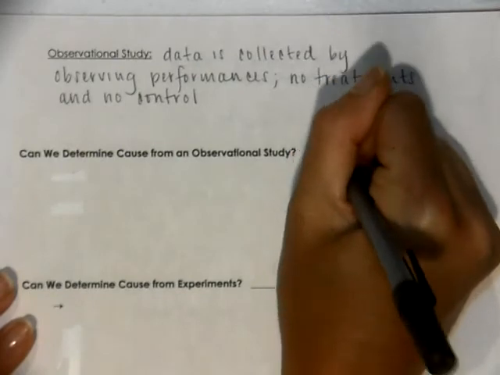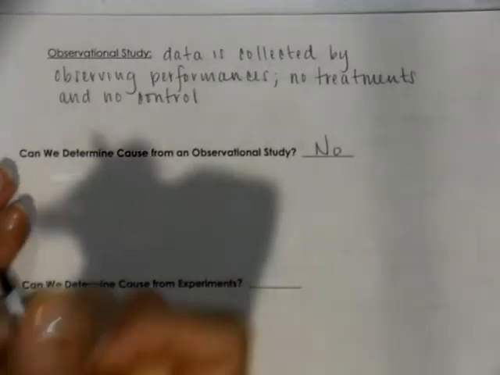So can we determine cause and effect relationships from an observational study or from a hypothesis test? No. We can make conclusions, however, we cannot conclude cause and effect relationships.